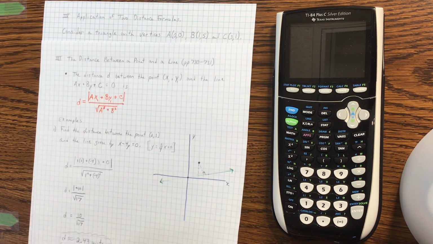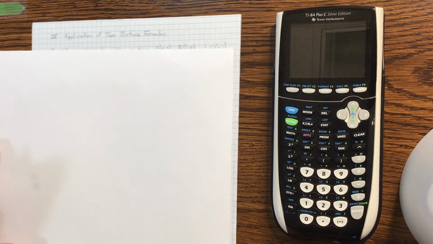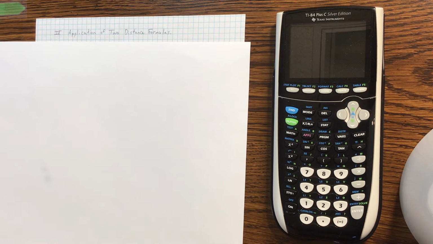All right, let's go to the second part. Roman numeral 4 is an application of two distance formulas.